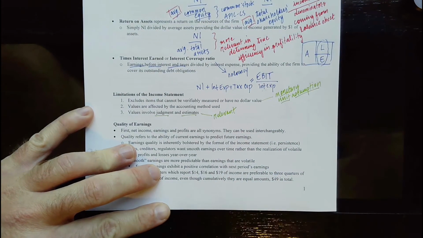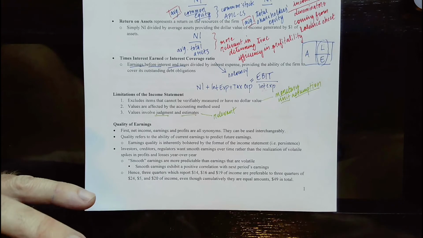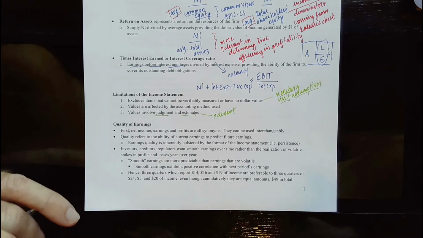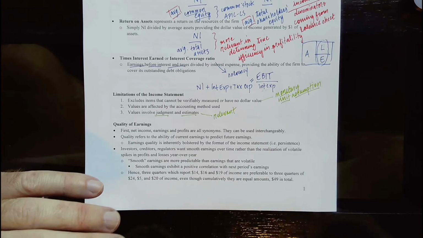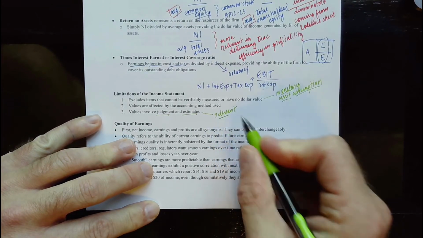For example, when we have a bunch of credit sales outstanding, then we want to report an estimate of the credit sales from customers that we do not believe we are going to be able to collect. That's our bad debt expense. Now, that is an estimate that could be wrong, but it does feed our financial statement users relevant information.